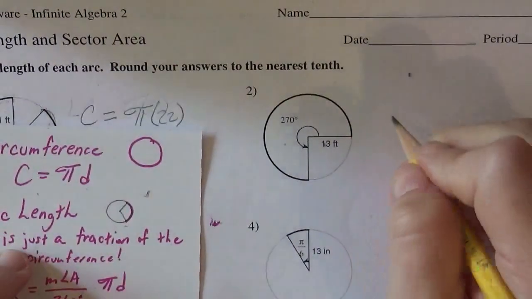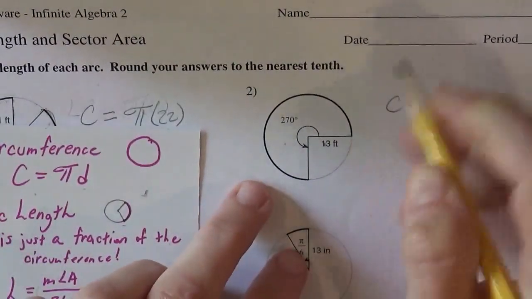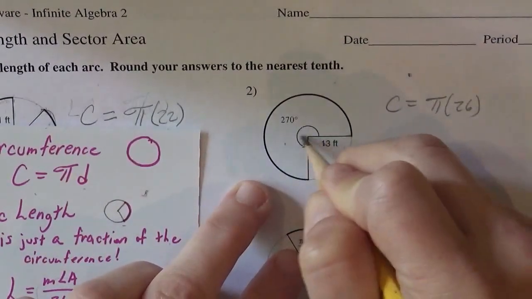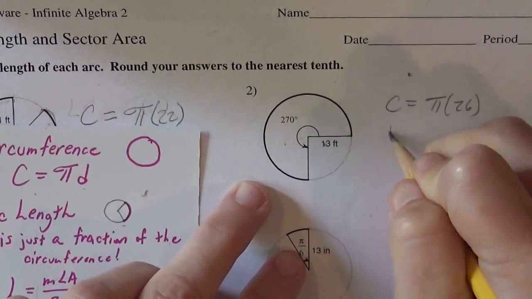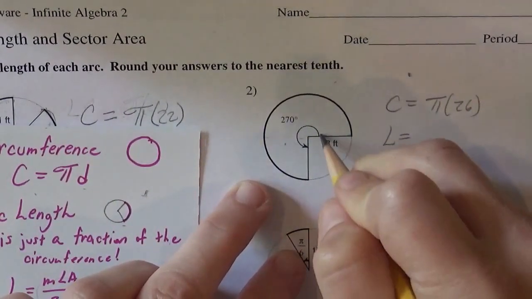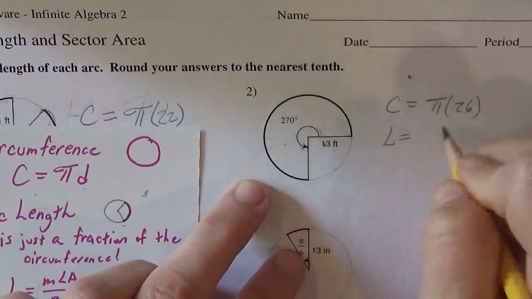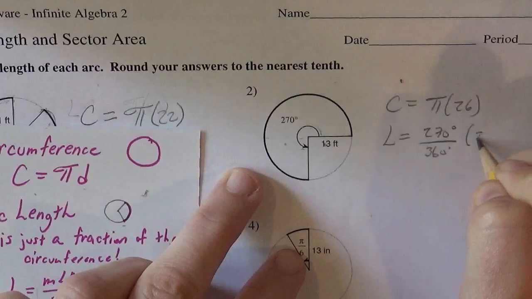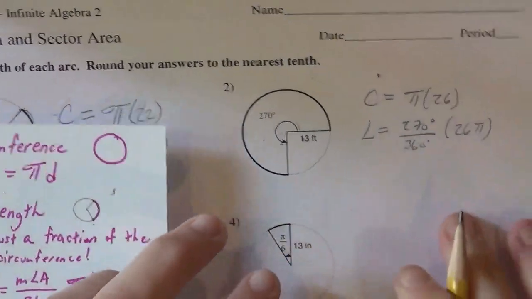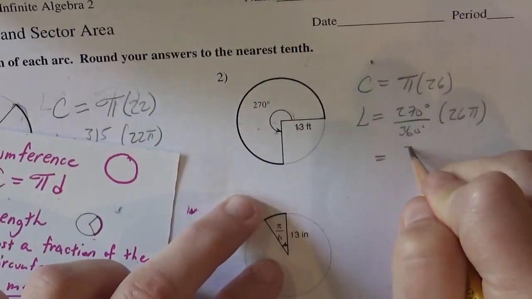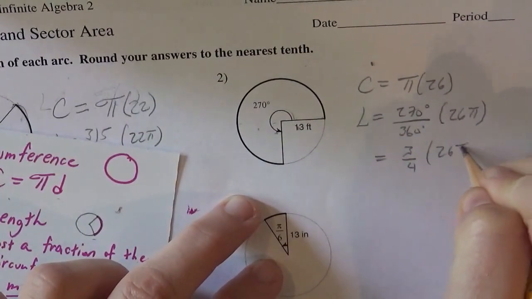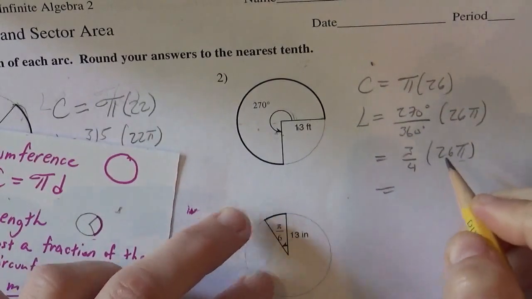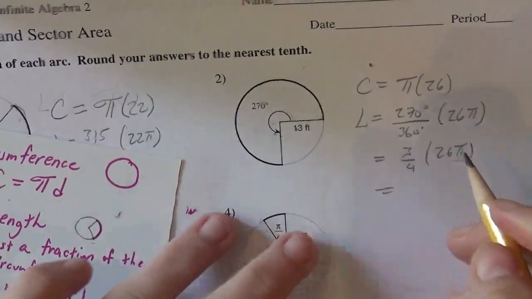So let's see. Our circumference here would have been pi times the diameter. The radius was 13, so the diameter is 26. So the length is going to be just a fraction of it. Here they're telling us that's 270 degrees. So that's 270 out of the full 360, that fraction of 26 pi. If you reduce that fraction, you get 3/4, and that makes so much sense. That's 3/4 of the circle.